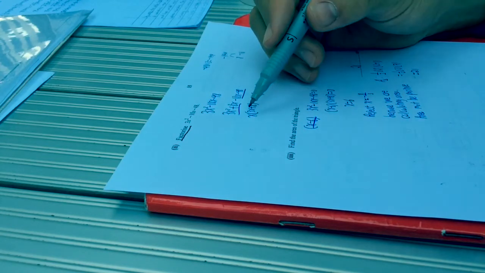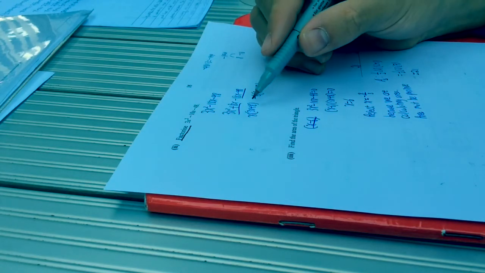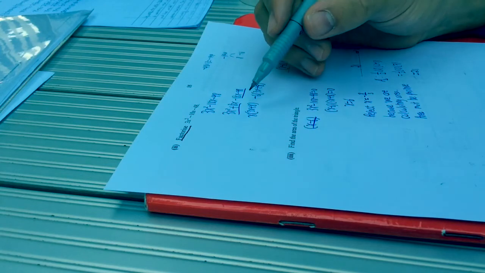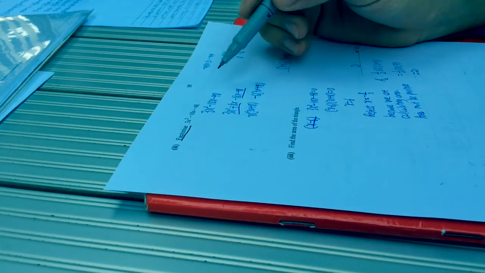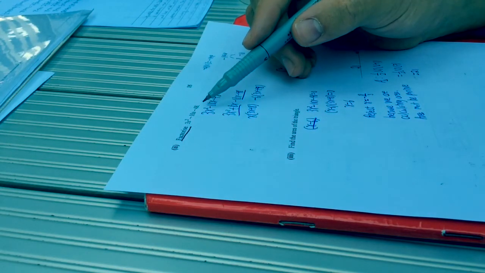And break it up: x times 3x plus 8 and negative 6 times 3x plus 8. So the common factor over here is 3x plus 8. So when we multiply 3x plus 8 by x minus 6, you get the factored version of 3x squared minus 10x minus 48.